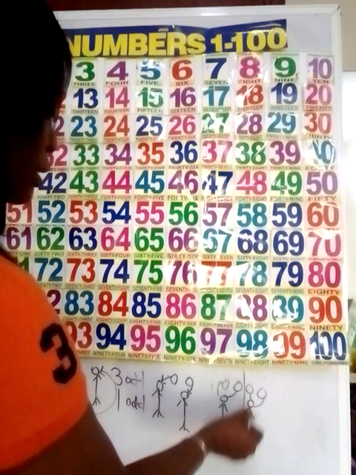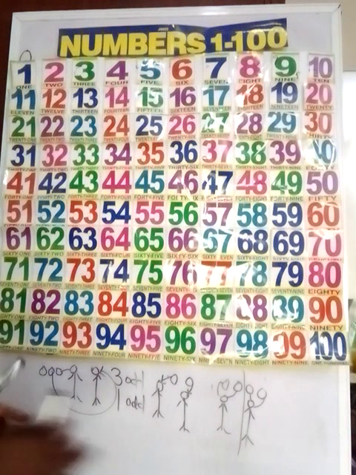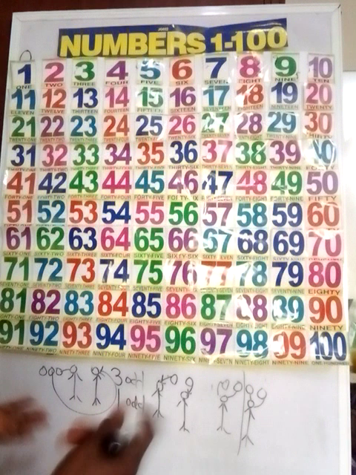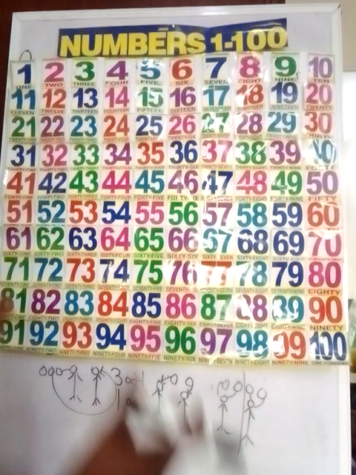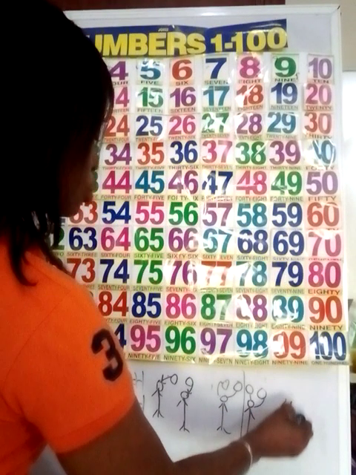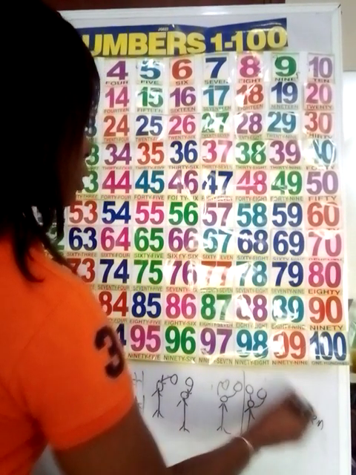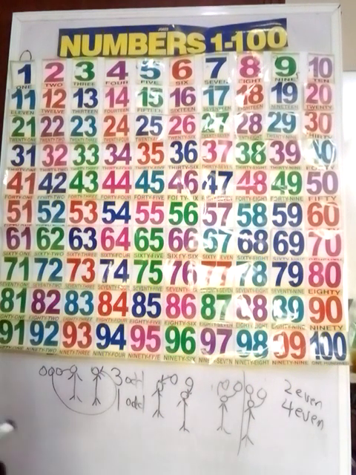Each stick man has 2 oranges. So here again we see a picture of a pair. A pair, remember, is 2 things that are exactly the same. So that means that 4, just like 2, is an even number.